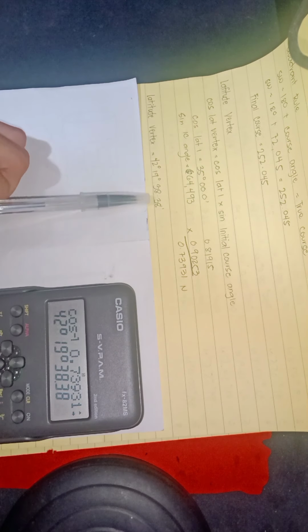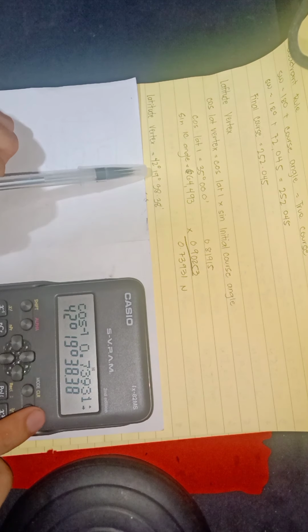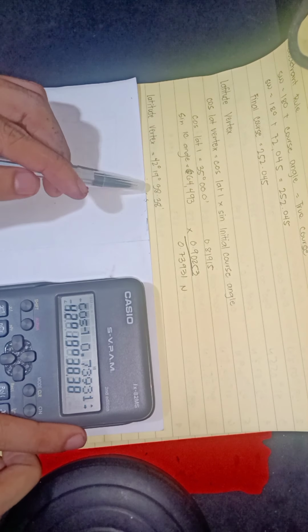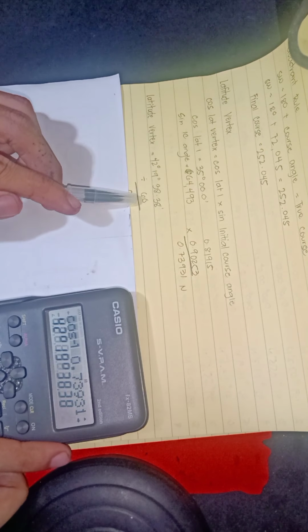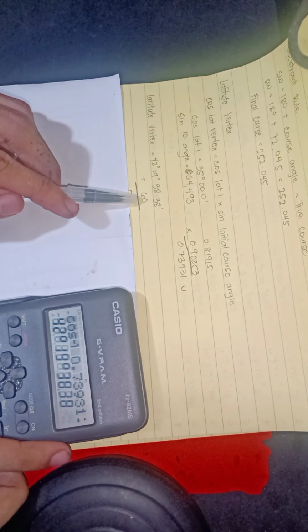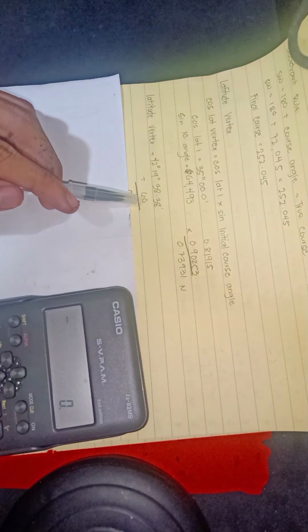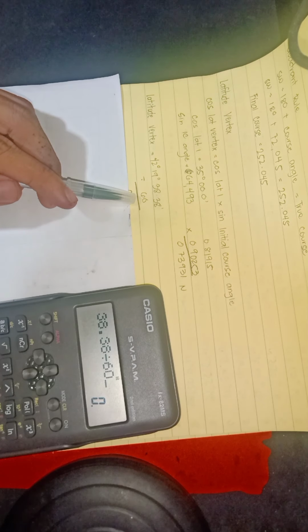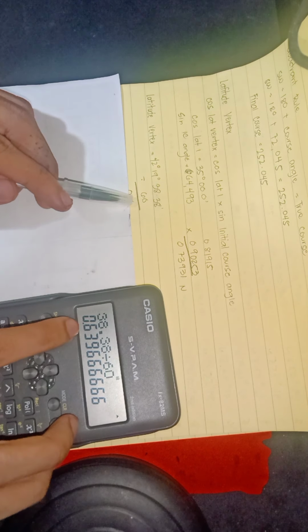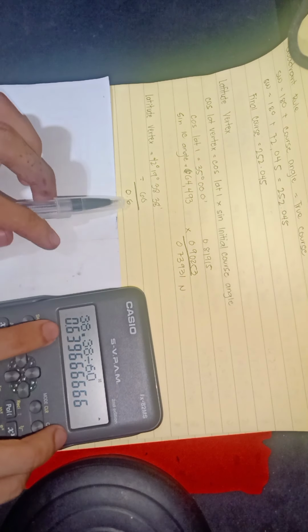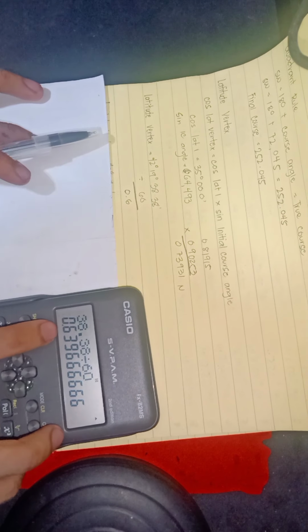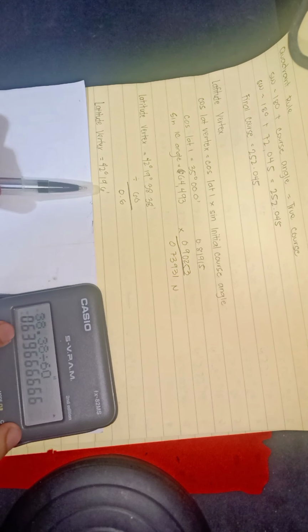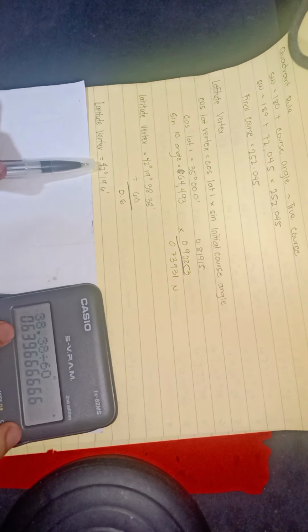After that, we will now divide the 38.38 by 60. So 38.38 divided by 60 equals 0.6. So our latitude vertex is 42 degrees 19.6 minutes.